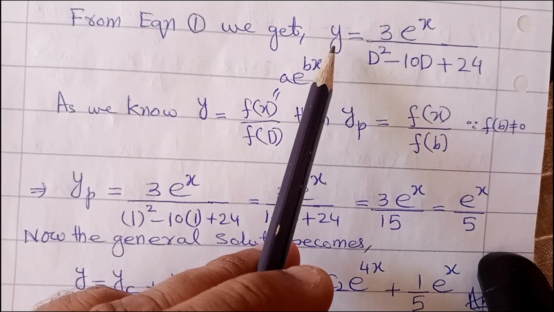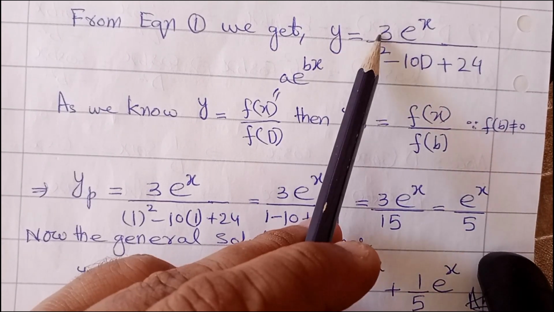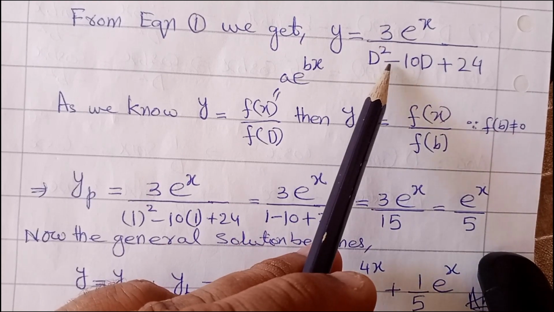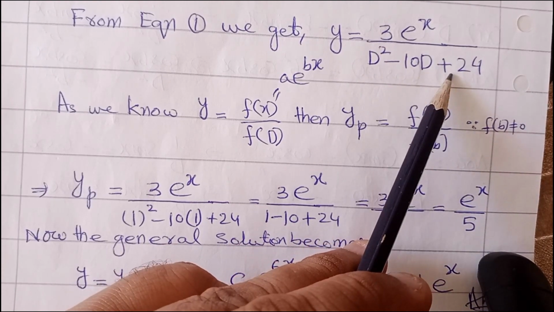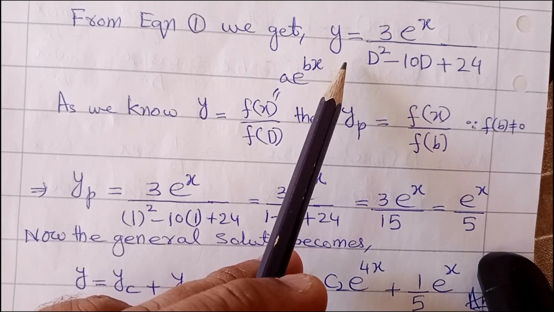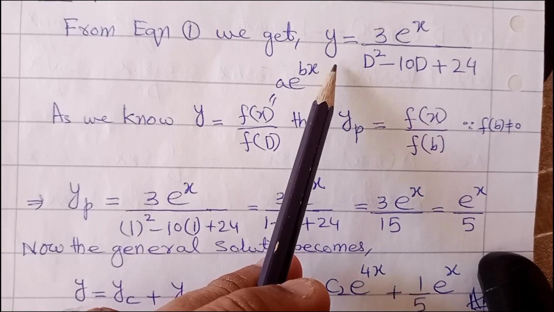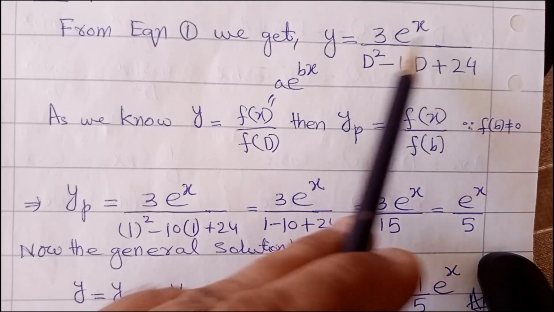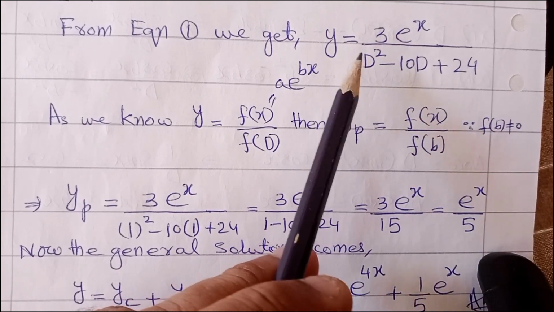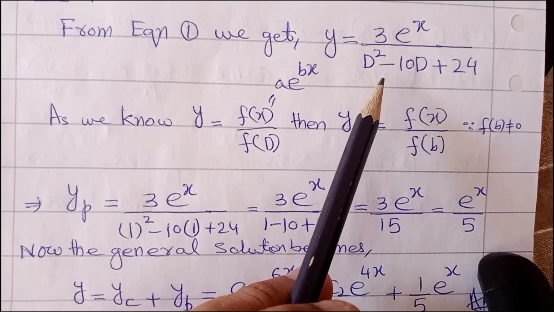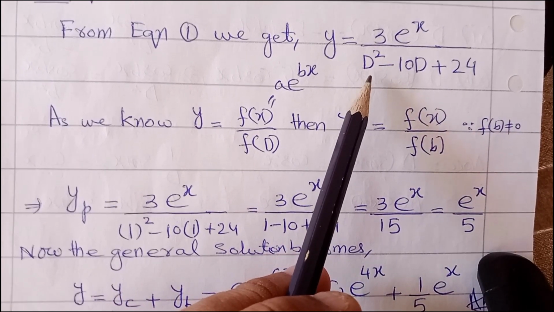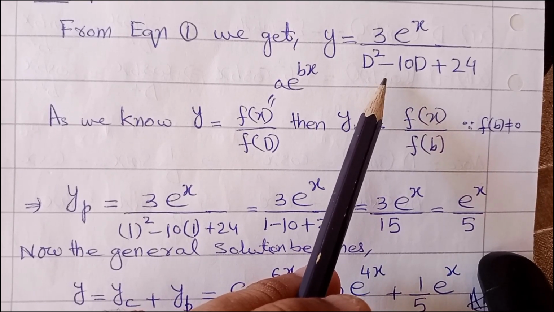So y is equal to 3 exponential x upon d square minus 10d plus 24. After equating y from equation number 1, we get y is equal to 3 exponential x divided by d square minus 10d plus 24.